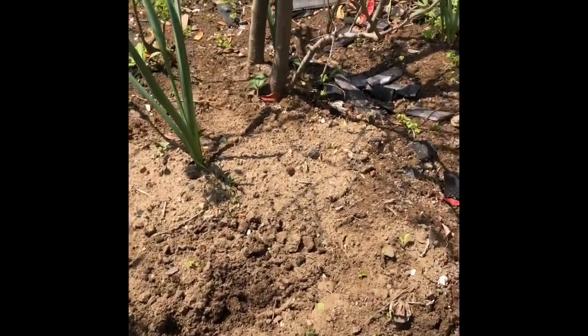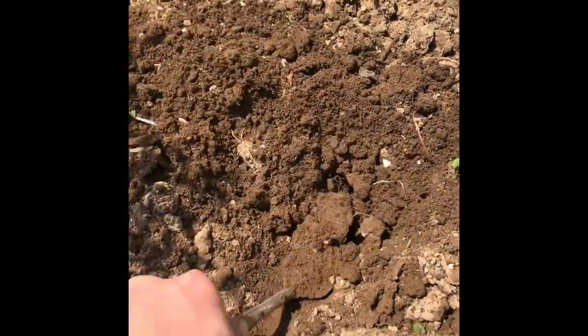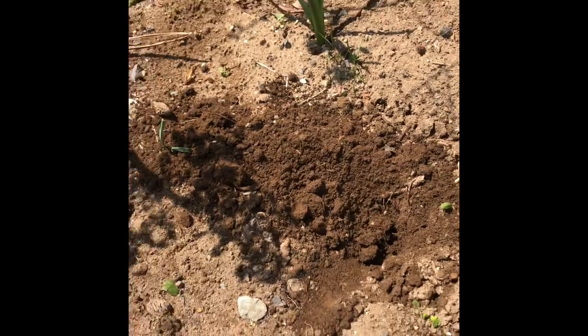So here we go. We'll start digging. There we are. You can see soil is nice and dark brown. It's going to be good for growing. All right, I'm going to keep digging. I'll get back to you in a moment.